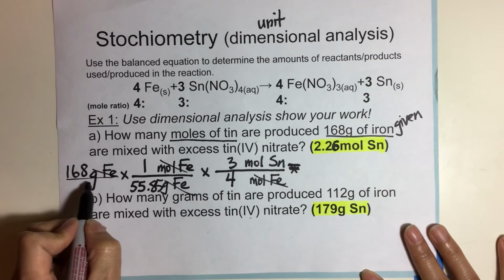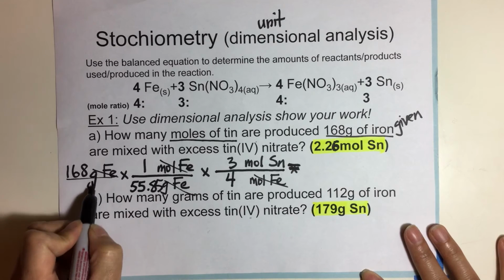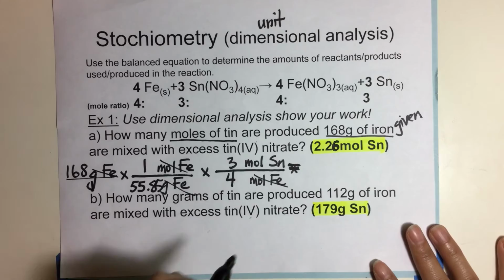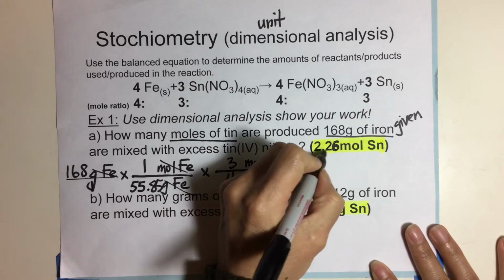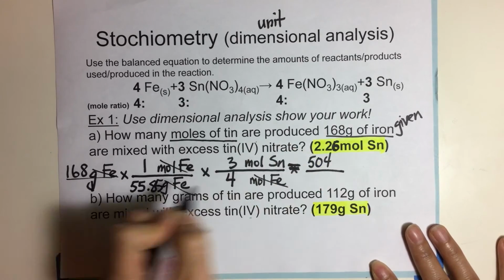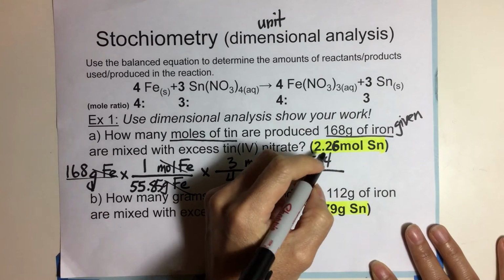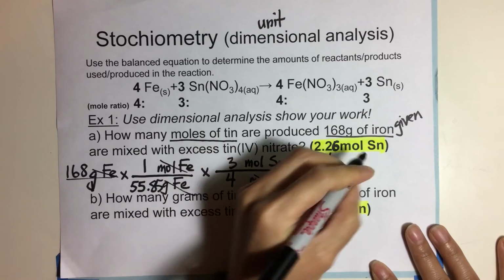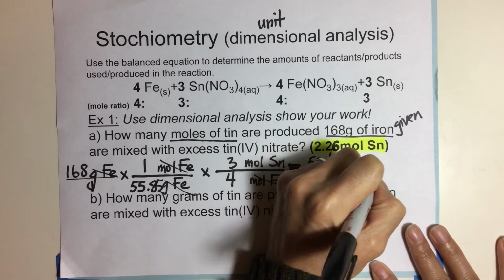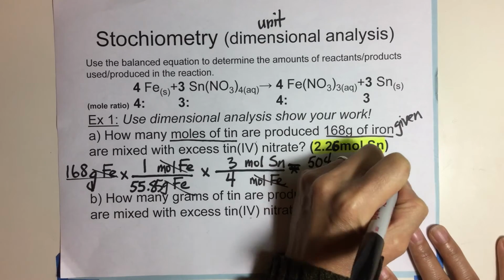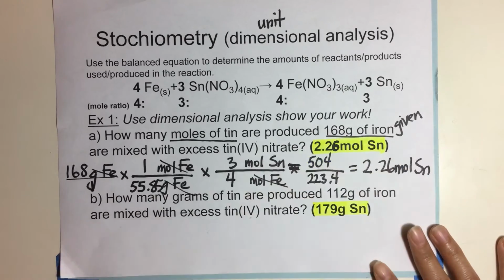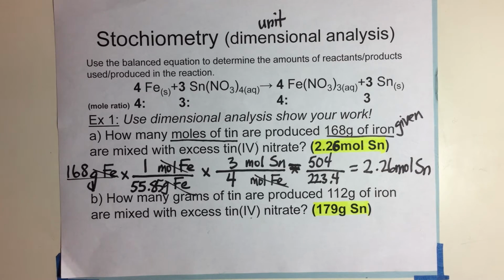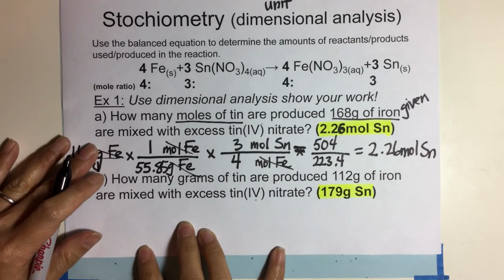Now, if it's hard for you to think of the calculations, I would put a 1 down here and just multiply the numerator first. When you multiply the numerator, you get 504 on top, and then you multiply the denominator, and you'll get 223.4, and then divide those 2 numbers. When you divide those 2 numbers, you get 2.26 moles of tin. Just like our answer right here. Answers are all highlighted in yellow. So going to the next problem.